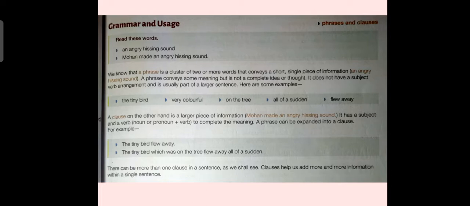It is a kind of group which has a subject and a verb, and it gives complete information. Here it has also been said that there can be more than one clause in a sentence. It can be used to give more and more information about the single sentence.